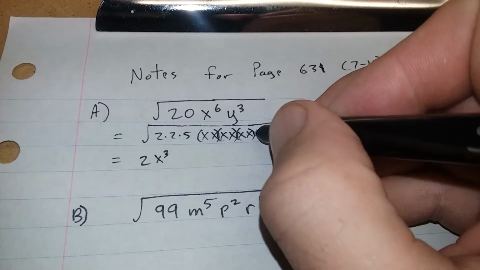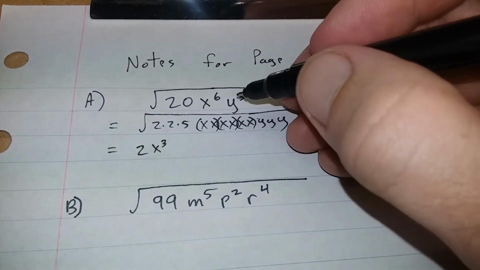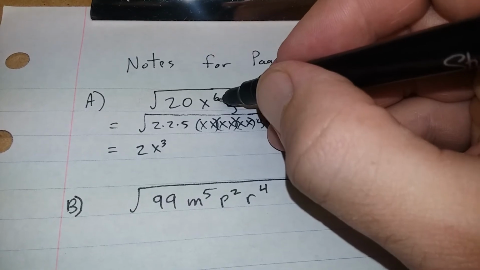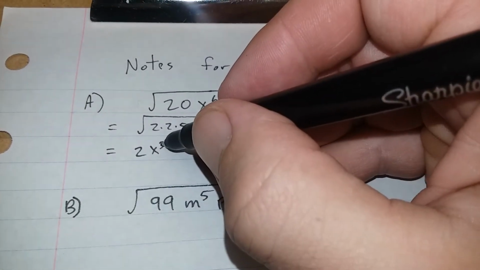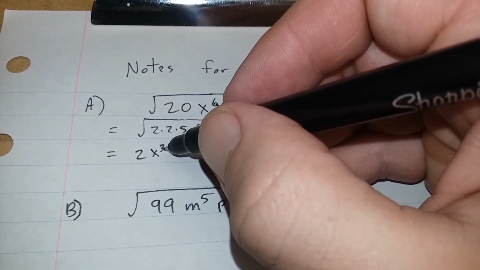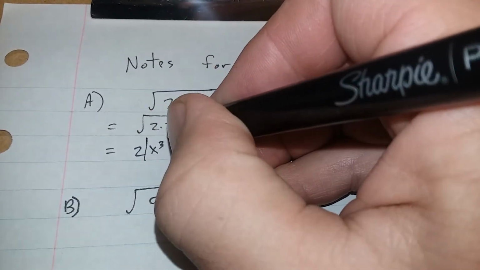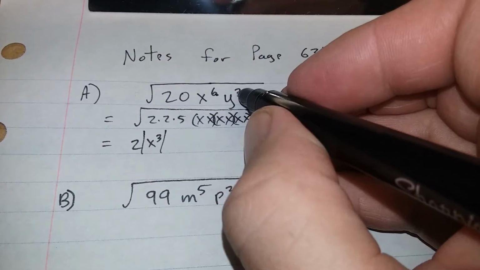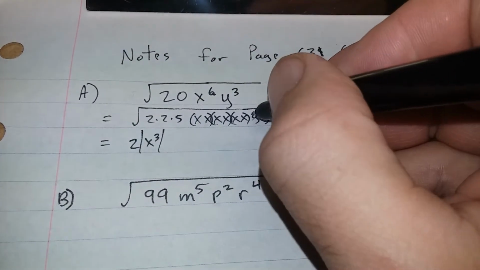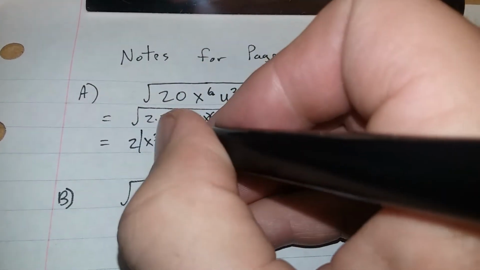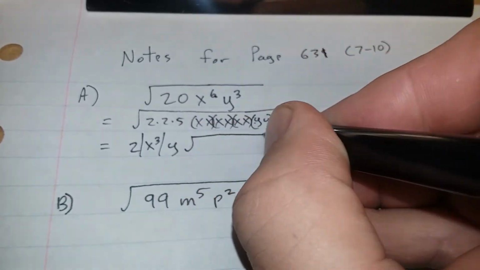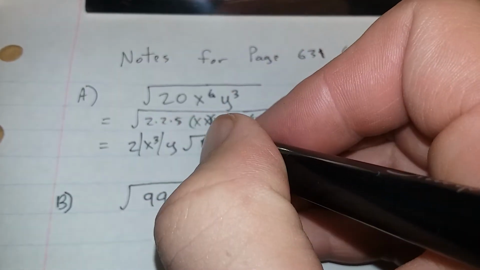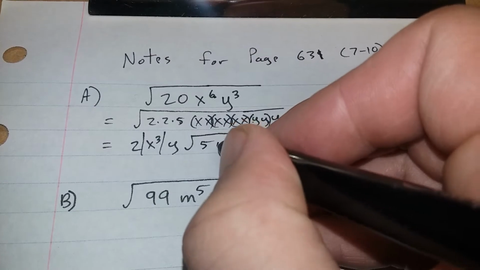Now, when you're going from an even exponent under the root to an odd exponent on the outside of the root, you have to put absolute value signs. Okay. Now y cubed, we have 1, 2, 3. We have one pair for y there. Left under the root, we have a 5 and a y. That's your final answer there.